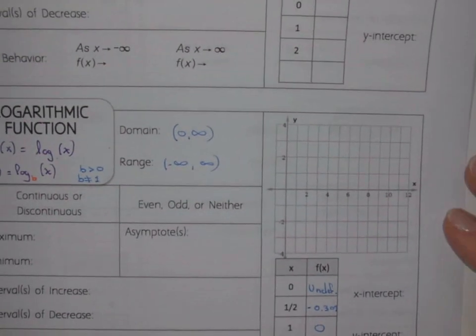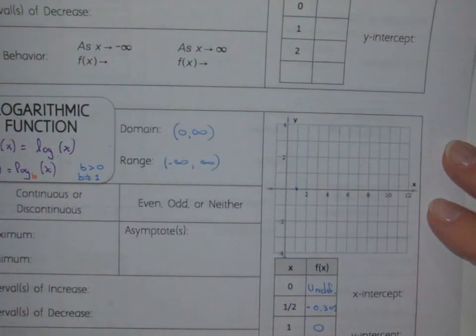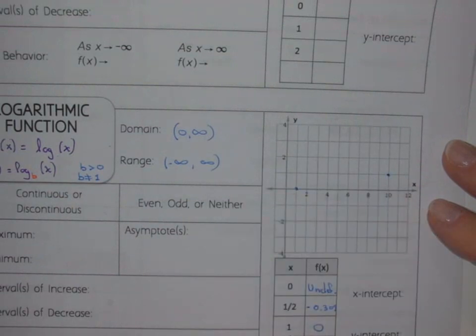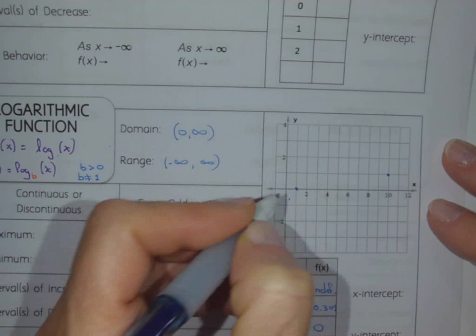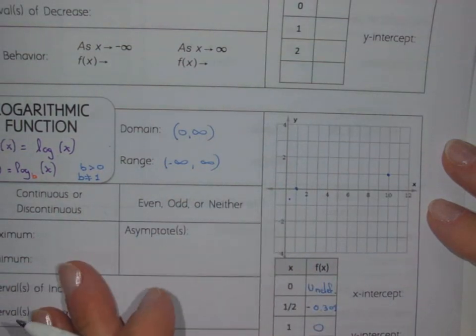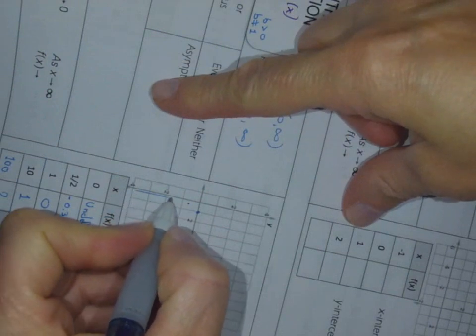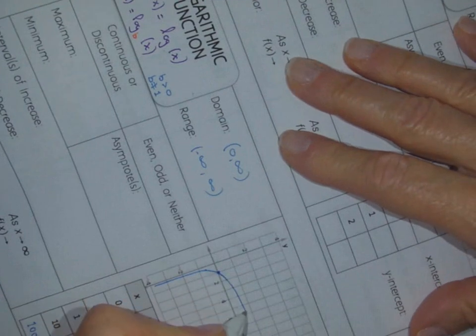So 1, 0 would be right there. 10, 1 would be right here. 100, 2, so we're obviously not going to be able to graph that. And then 1/2, negative 0.3 would be about here, and then 0 is undefined, so I'm never going to touch my y-axis, and so my graph would look like that. There we go.